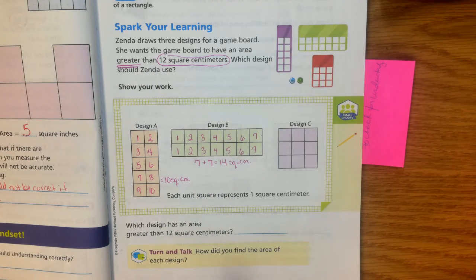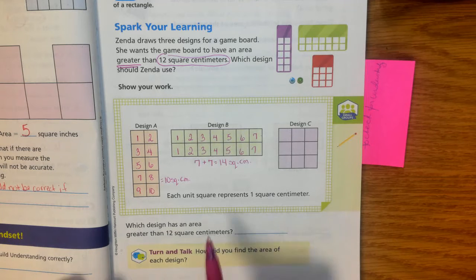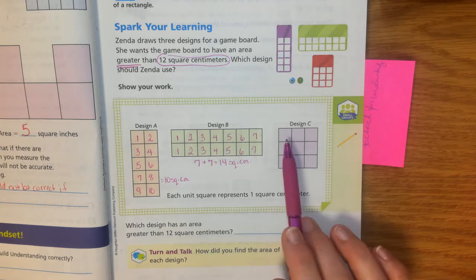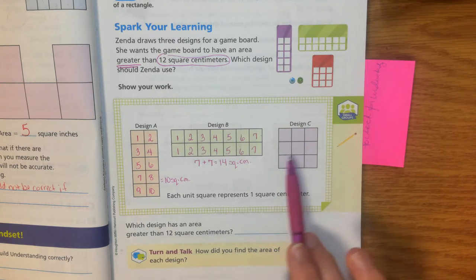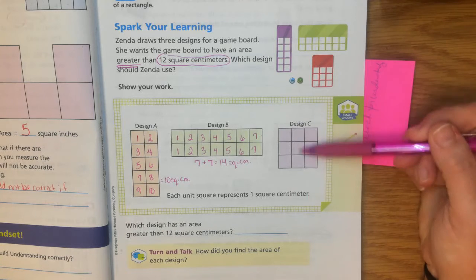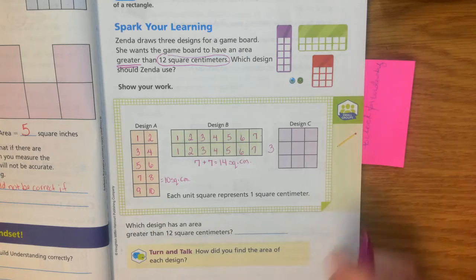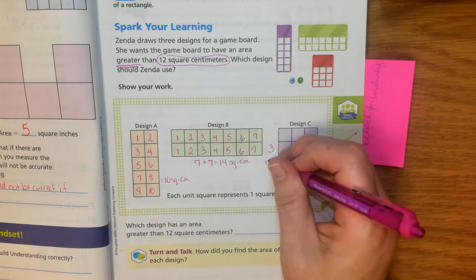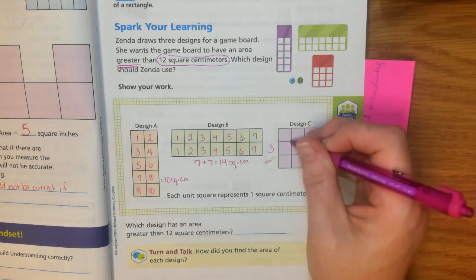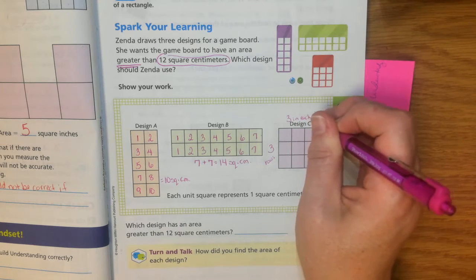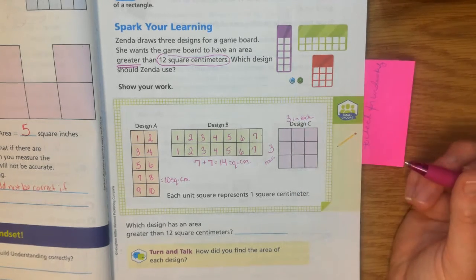But I'm going to show you one other way that we could find the area of our game board. This game board, remember how we talked about how there were rows and then how many were in each row? Well, this game board has 3 rows with 3 in each row.